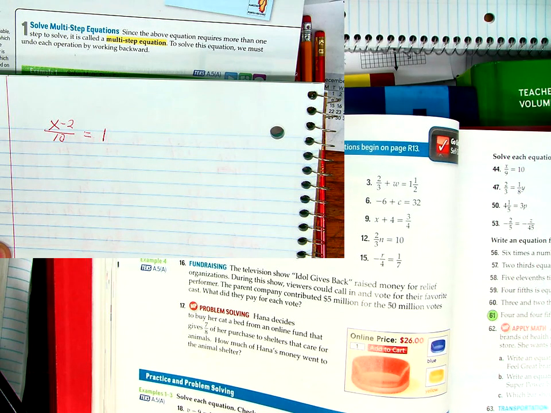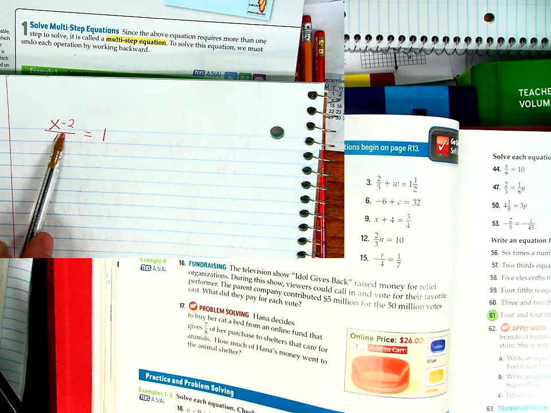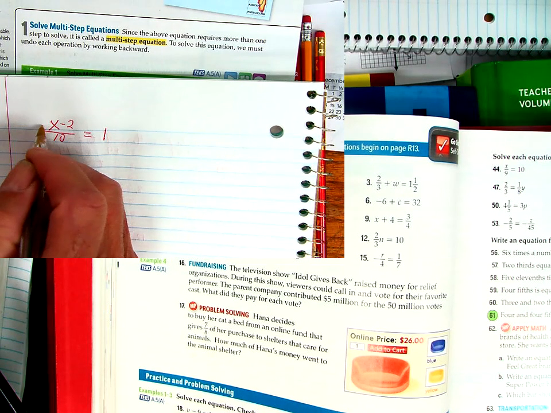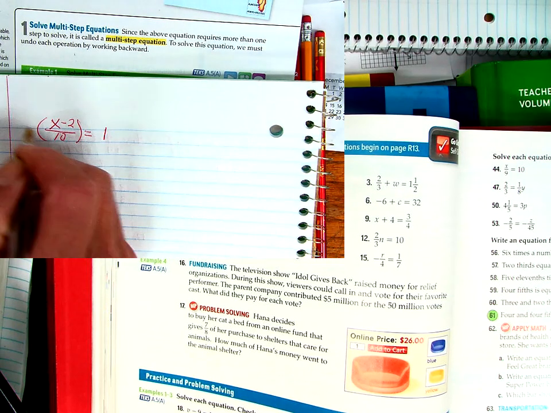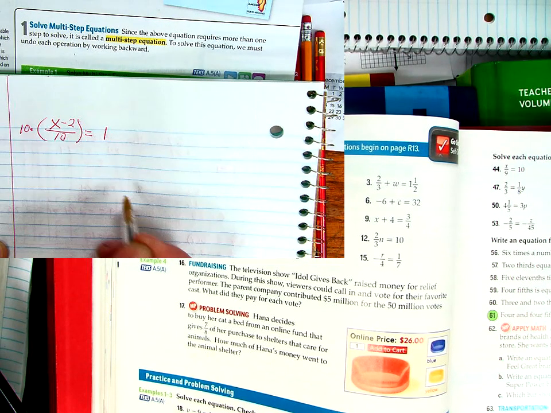So I've got to get rid of the fraction first. The only way I can get rid of the fraction is take care of this 10 first. It's being used to divide with. So what do we do with the 10? Multiply with it. So this whole side times 10. This whole side times 10.